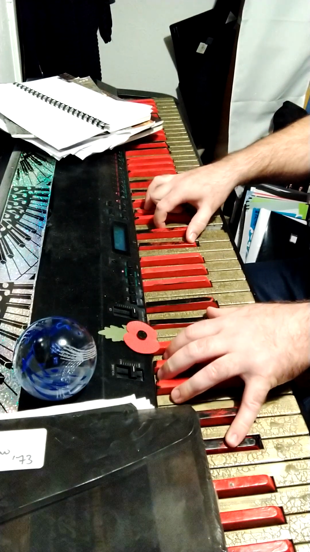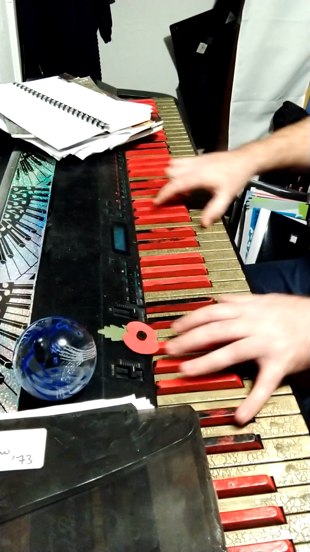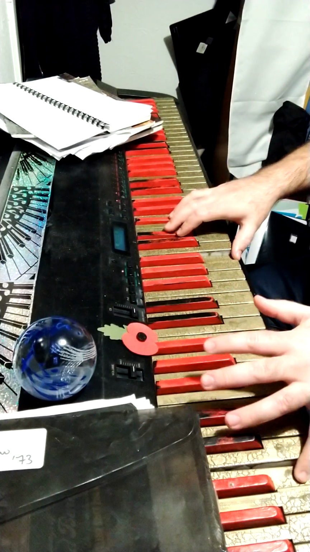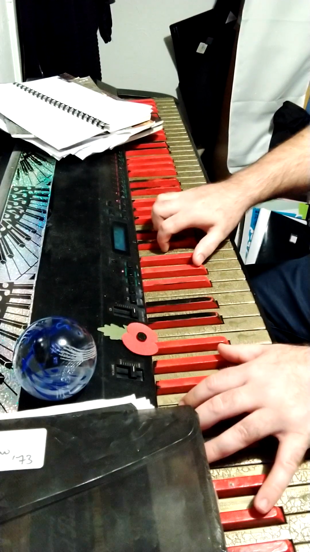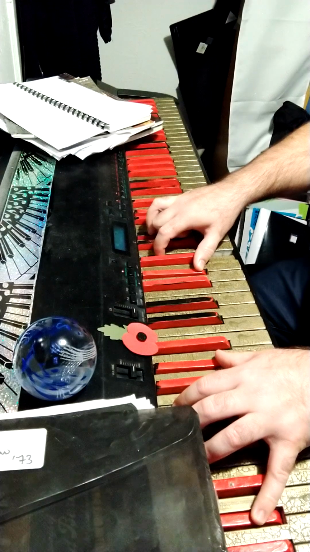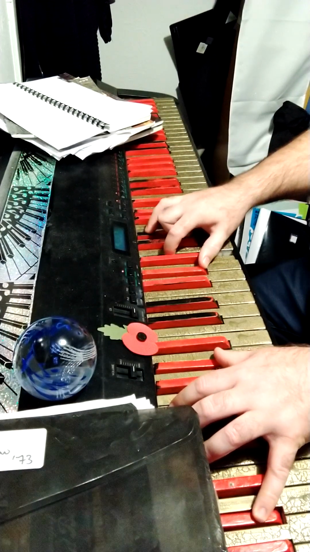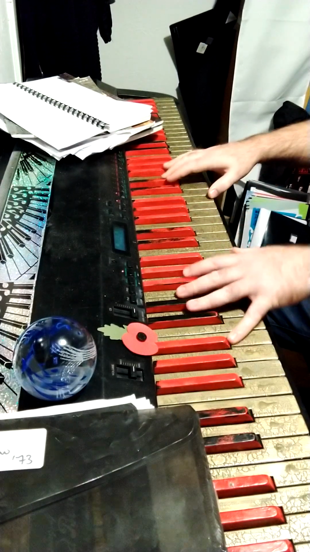And C sharp minor is the relative minor of E major. B major is the relative major of G sharp minor. And G sharp minor is the relative minor of B major.